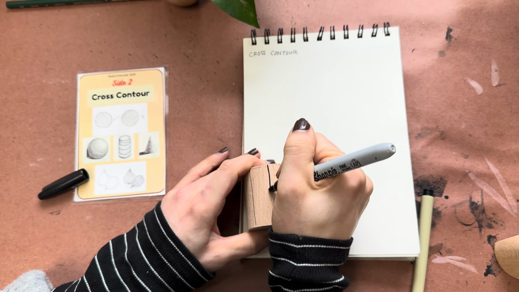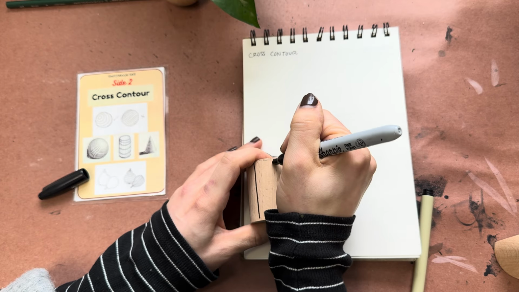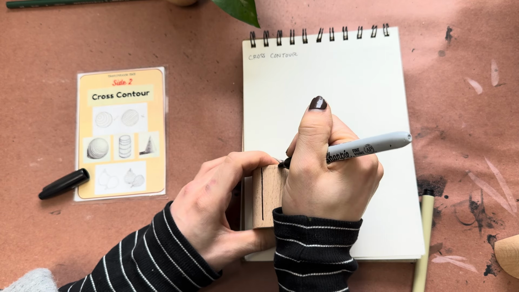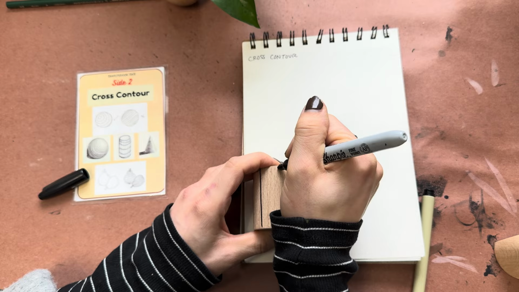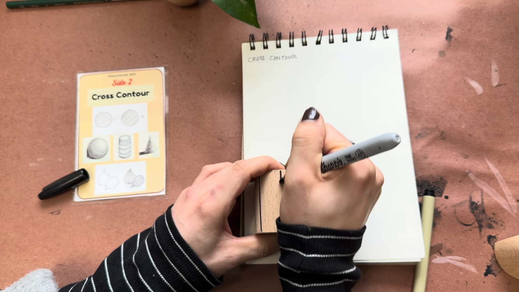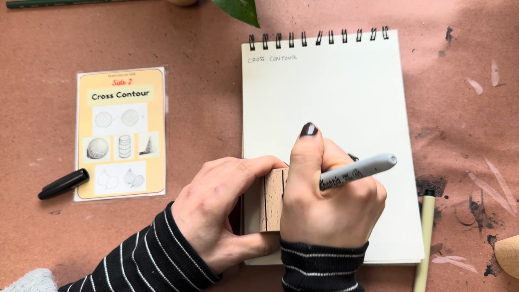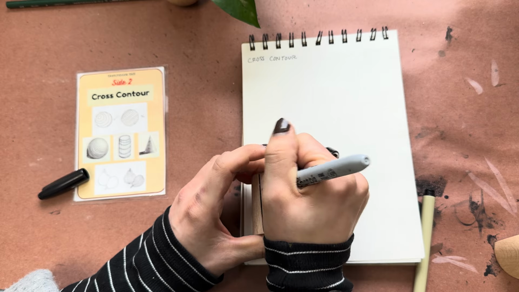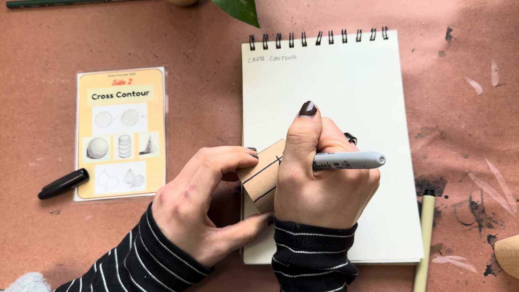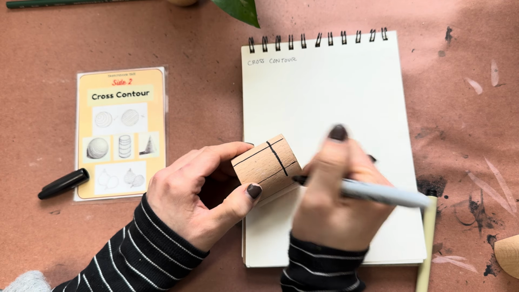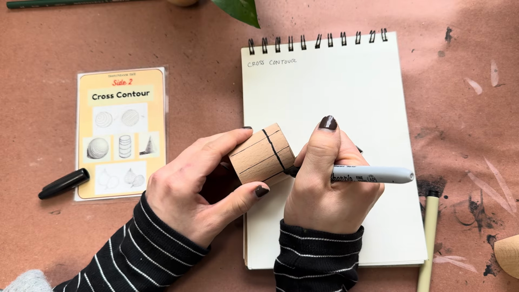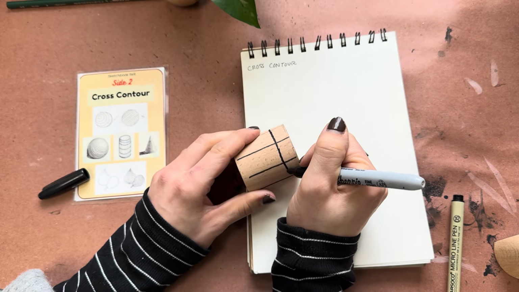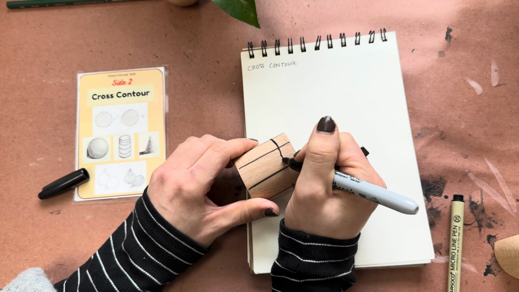So I'll do it with a cylinder as well. We can see with the cylinder, when we travel our lines vertically, there's no curve because the sides are straight. But when I turn it and start to trace over the round edge, you will see these lines are going to start to look round. They're going to curve. And again, that little curve, that's what helps us to get dimension.